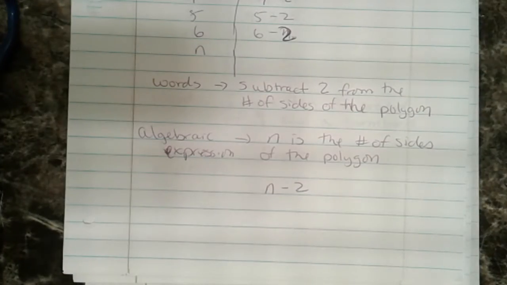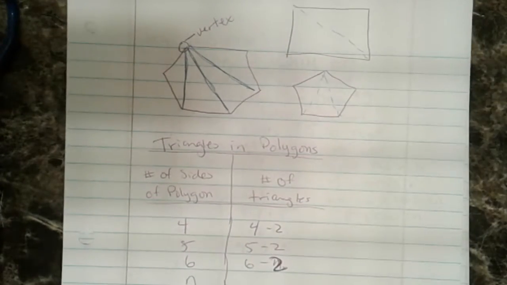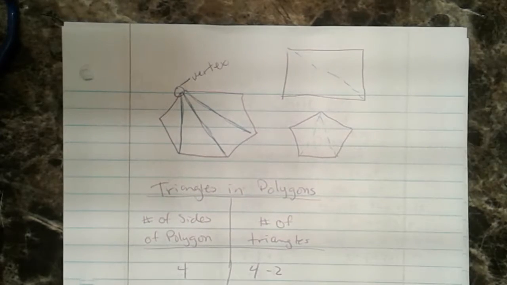Okay, let's look at another one. This is one of my favorite ones because it has a little bit of geometry in it. If I look at this, I have polygons, and you can read the question straight out of your book if you want to. Polygons just means many-sided shapes. Poly meaning many.